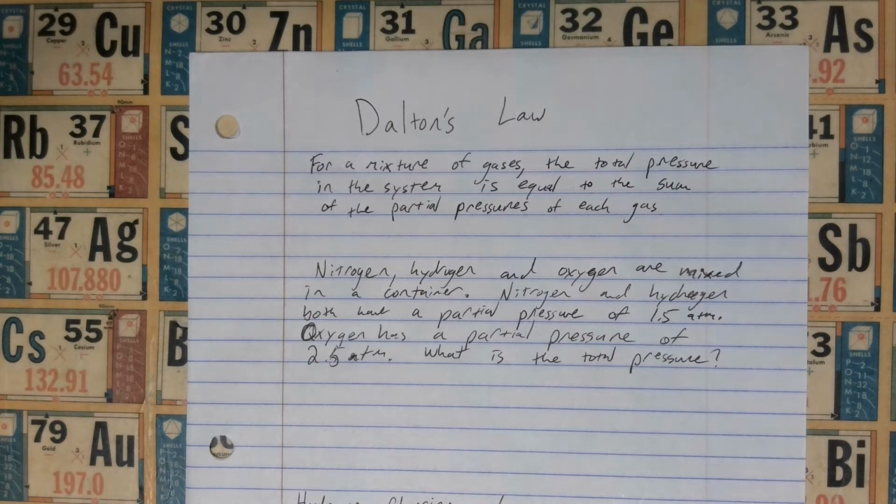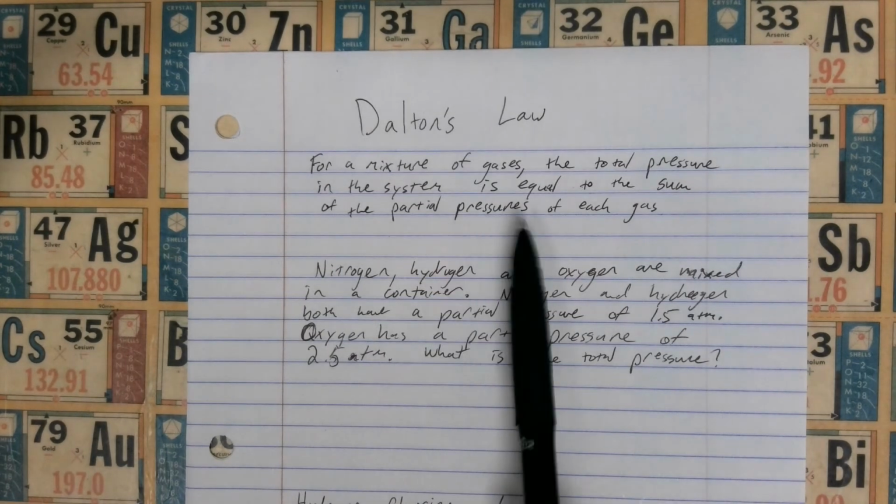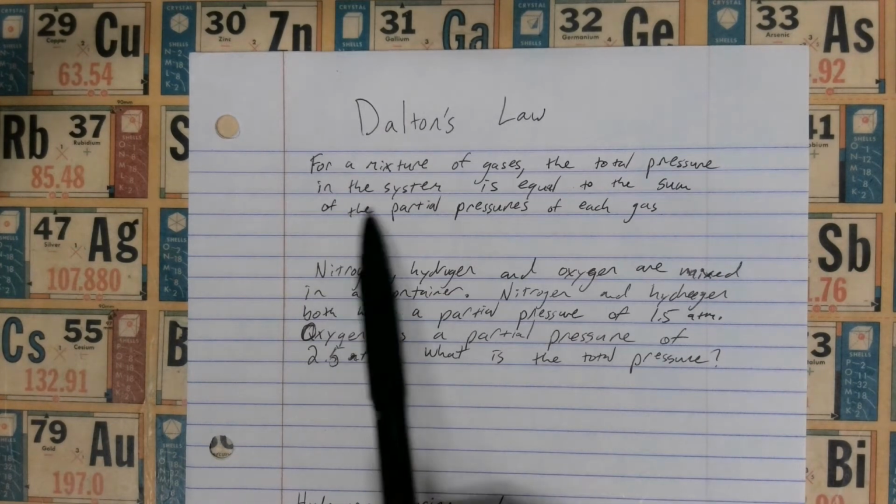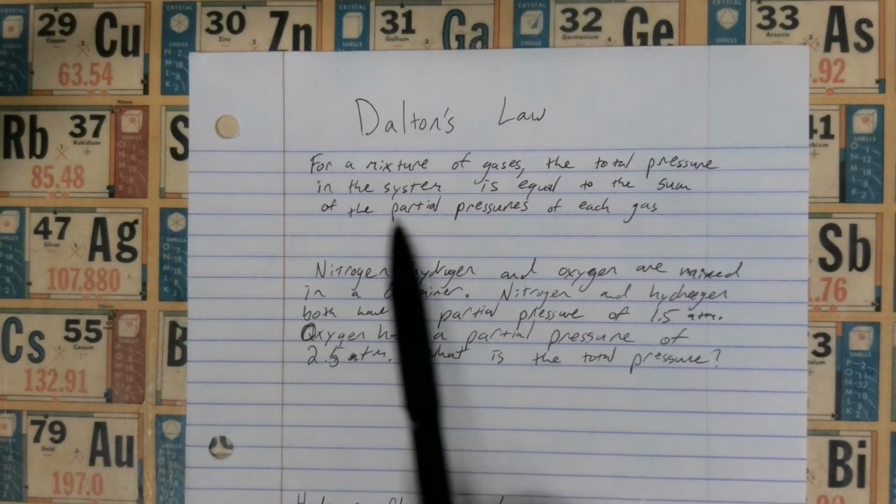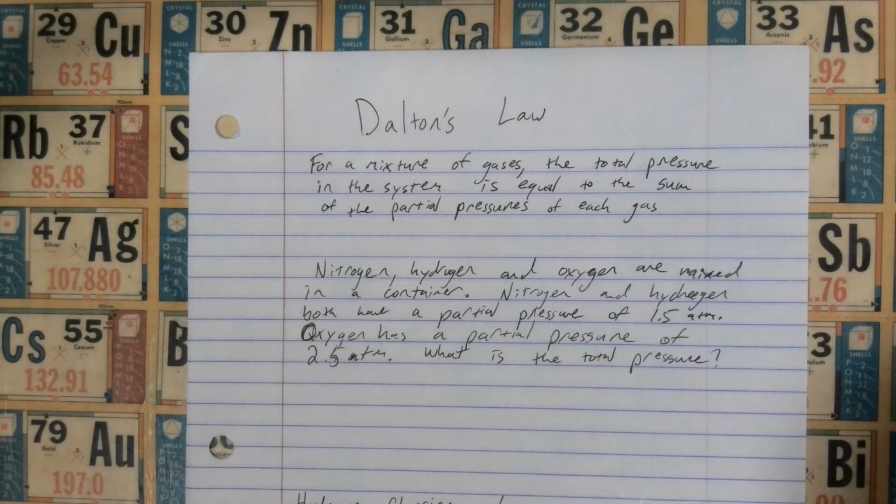All right, so today we're going to get into Dalton's law of partial pressure. Dalton's law is another one of the gas laws, and it deals with if you have a mixture of gases in a container, the total pressure in the system is equal to the sum of the partial pressures of each gas.